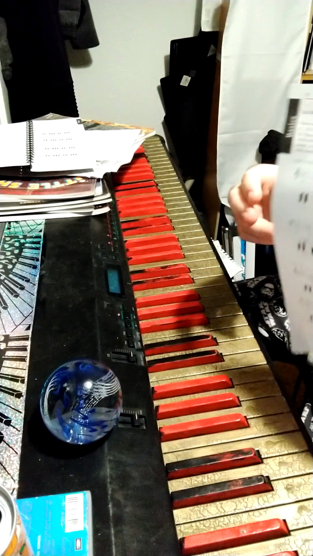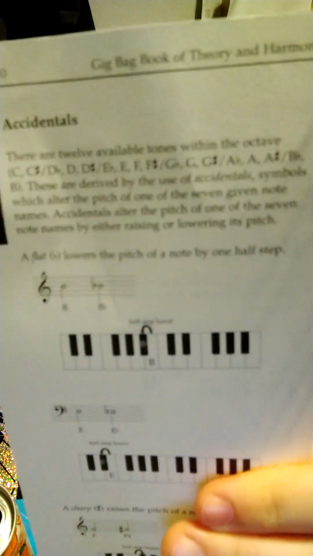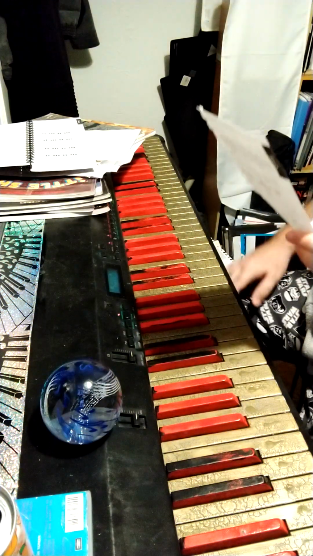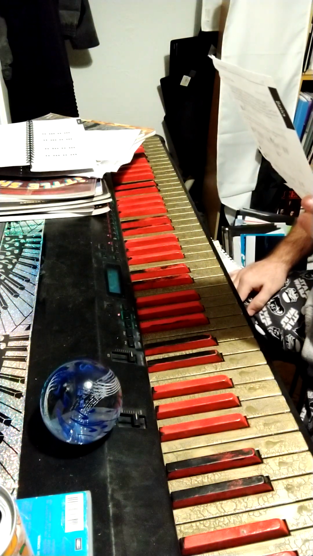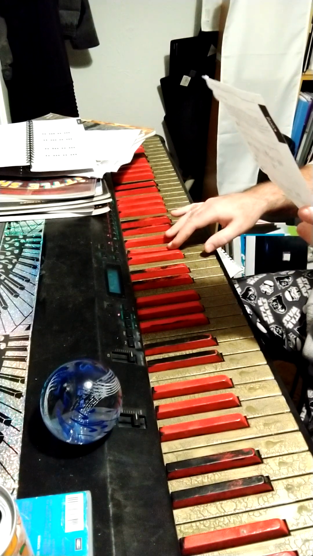And they look like a little mini b, which is the flat, and a kind of hashtaggy type of thing, which is a sharp. A flat lowers the pitch.